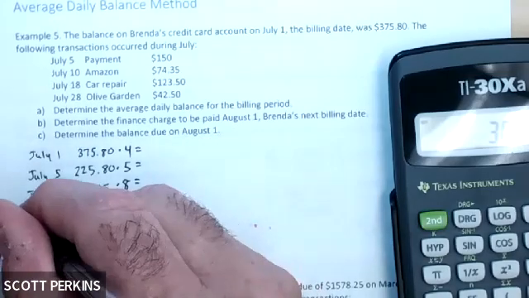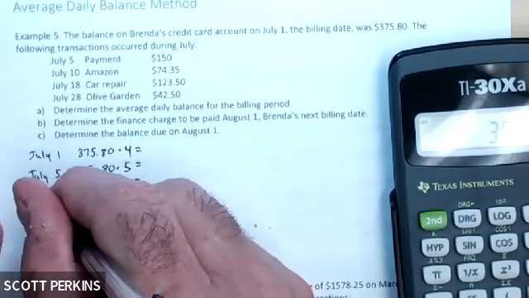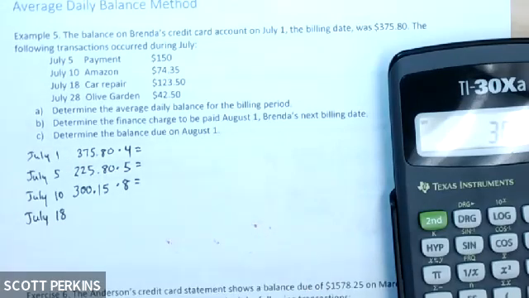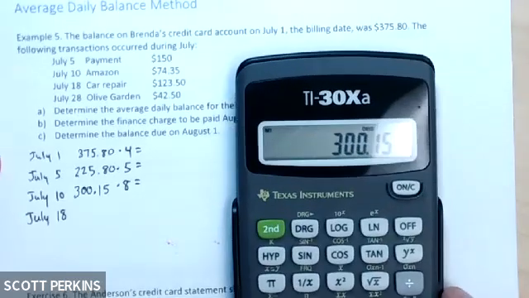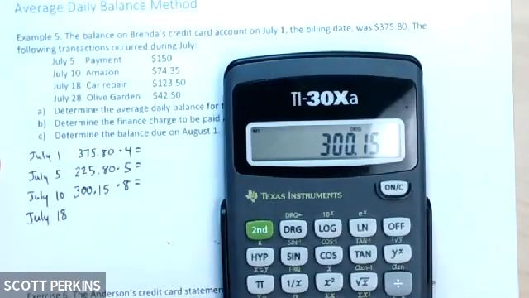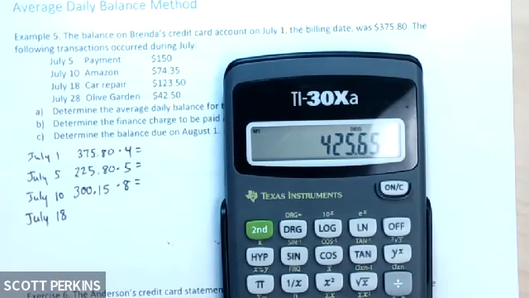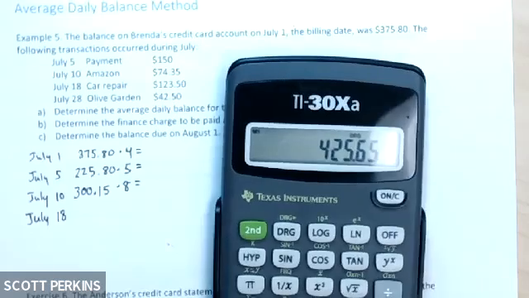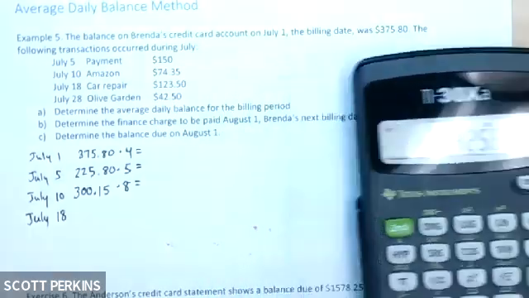On July 18th, the balance changes because the car blew out. So I'm going to take that $300.15 and add to it the $123.50. And that turns out to be a new balance of $425.65.